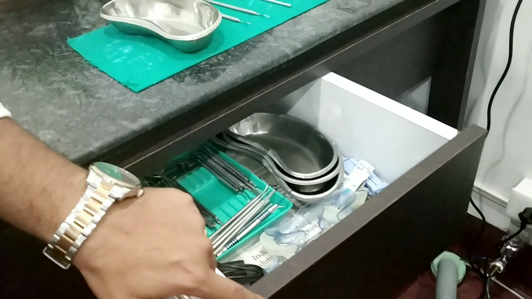This is the X-ray machine and it is attached to the wall. So you can see here this granite is there, it's looking very nice. And this is the X-ray developing unit. This is just for design. You can keep something over here.